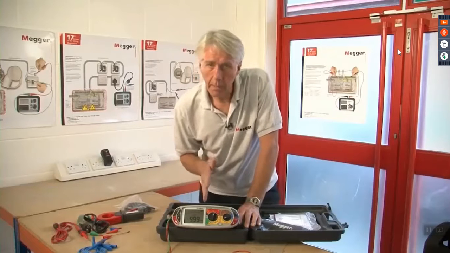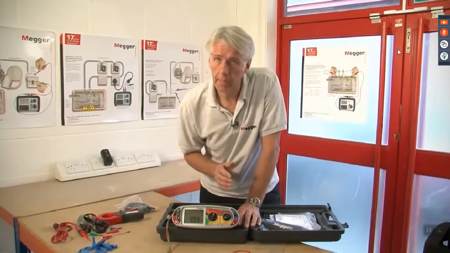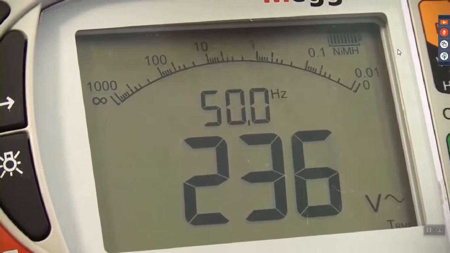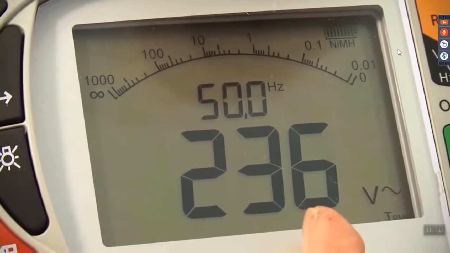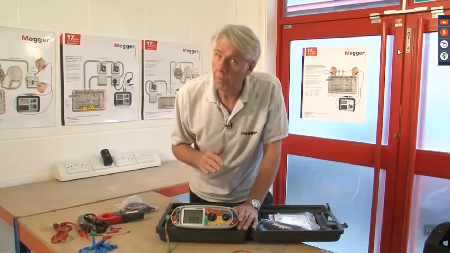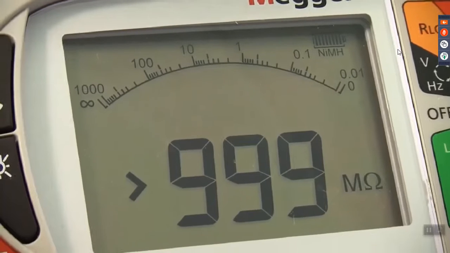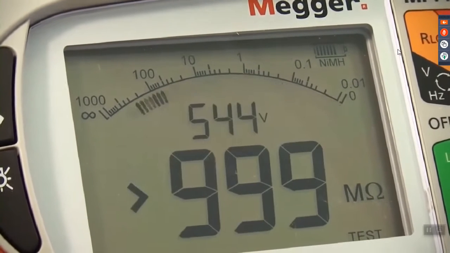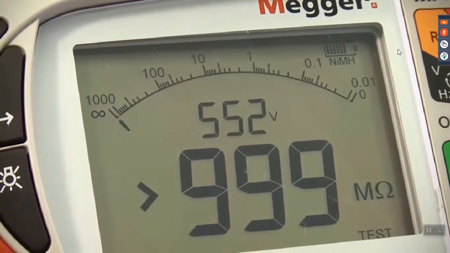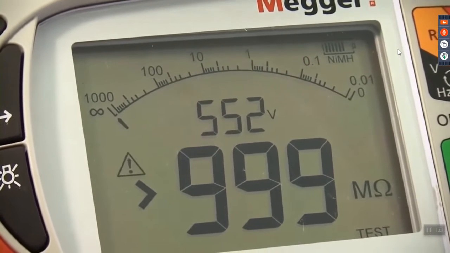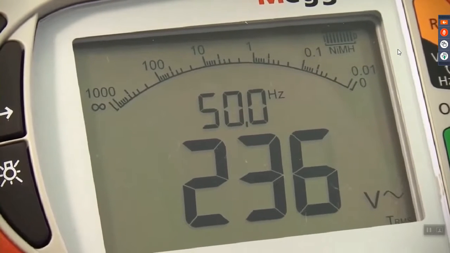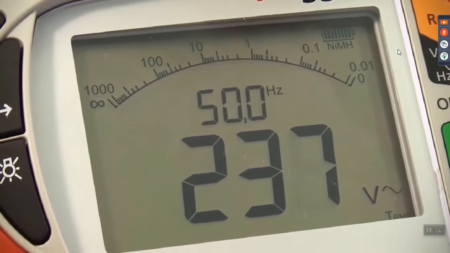So now let's take the opportunity to show you the input protection. If we'd mistakenly attached to a live supply, see what happens. Let's put a live supply on here. There we go. And immediately it shows us 237 volts and 50 cycles. And this protection also applies if you're midway through a test. So go back to our insulation test. We've got our reading on the display, 999 megohms, 552 volts, and then we bring the supply voltage across the line. You'll see we get an audible and visual indication, and the tester is swapped to a display of the connected mains voltage and frequency.